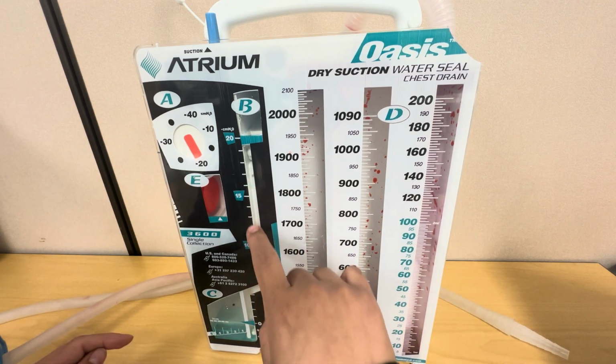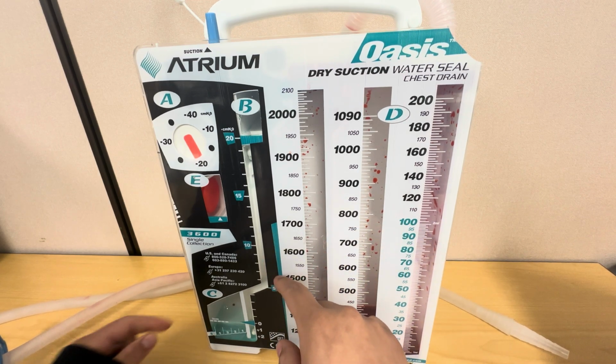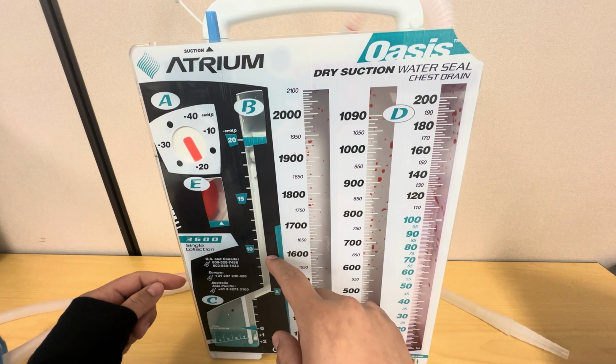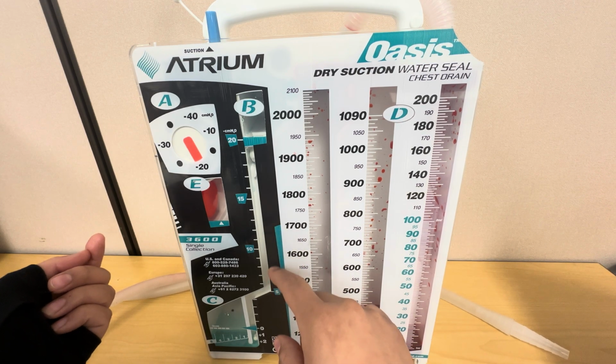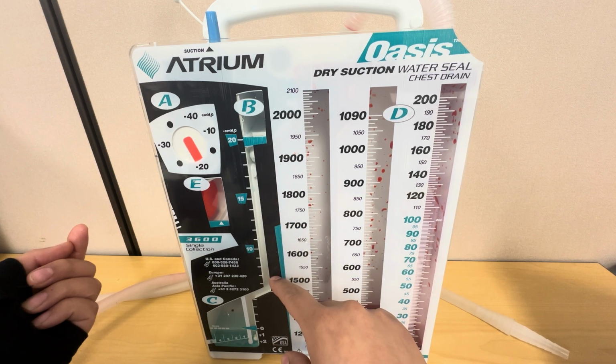So here in section B, we have what's called a water sealed chamber. So what we want to see here is tidaling. This is what we'll usually see when patients are removing air from the pleural space. So with each inhalation it'll go up, and with each exhalation it'll go down.